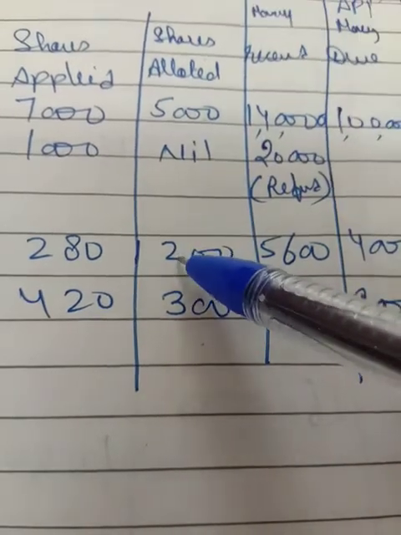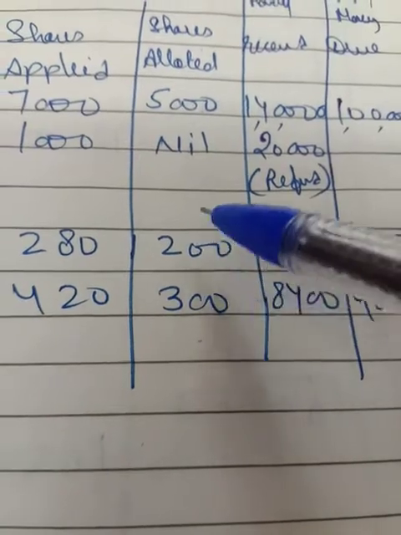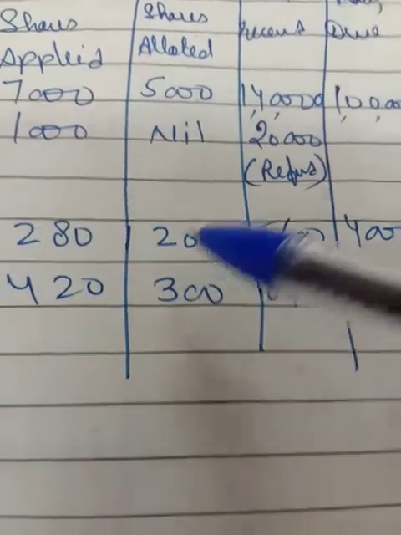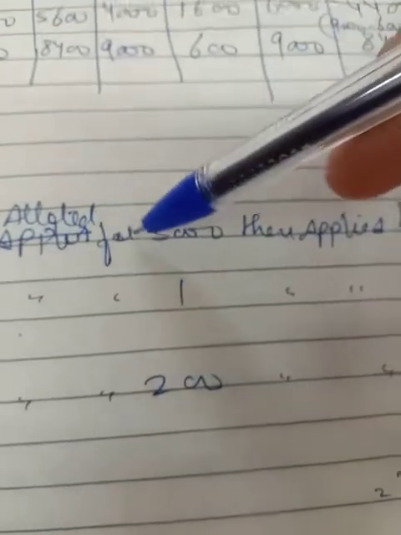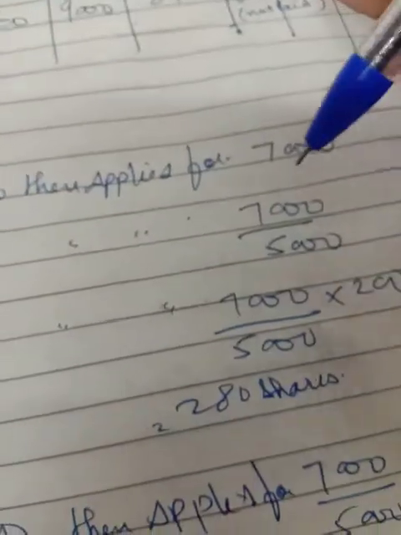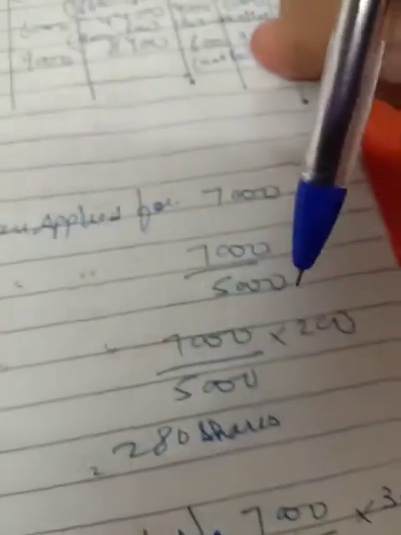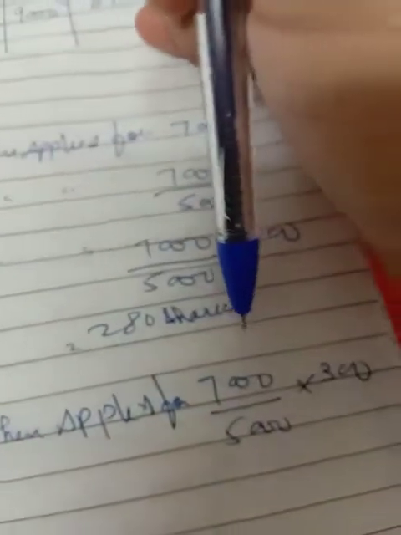Because I know that 200 shares is from 5,000 and 300 from 5,000. These 200 and 300 shares are out of 5,000, so I just have to sort out how many shares they applied for. I have used this particular statement: if allotted for 5,000, then applied for 7,000. If allotted 1, then applied for 7,000 by 5,000. If allotted 200 shares, then applied for 280. If allotted 300 shares, then applied for 7 by 5,000 into 300, that is 420.